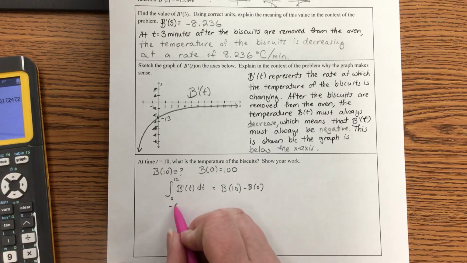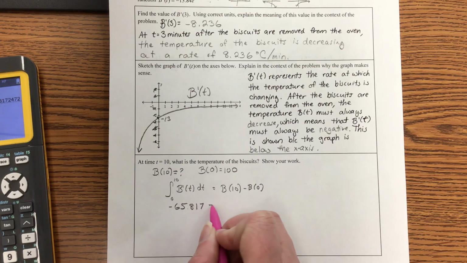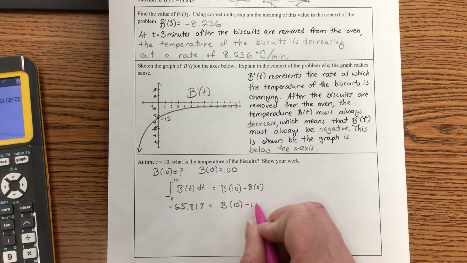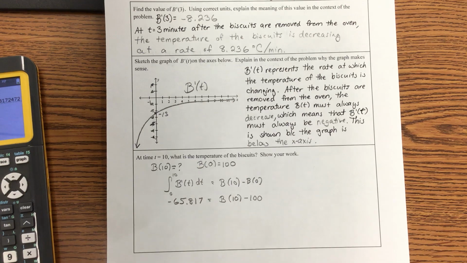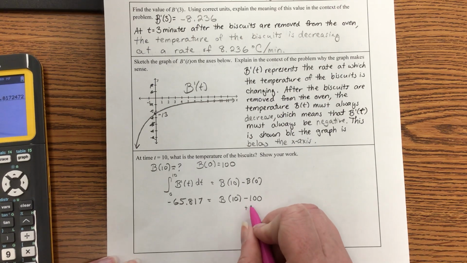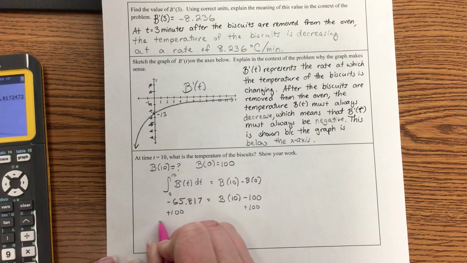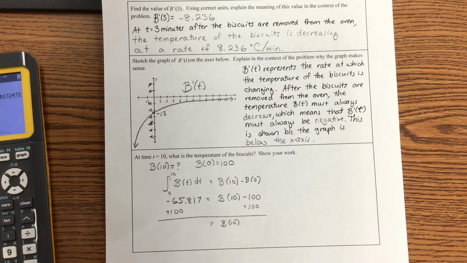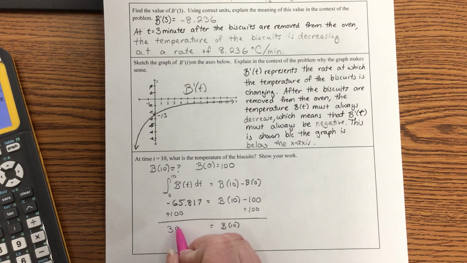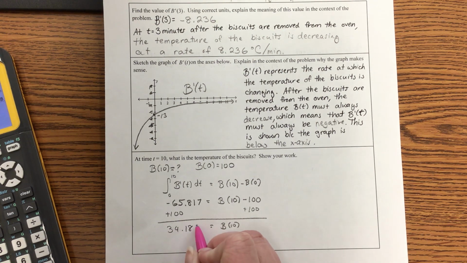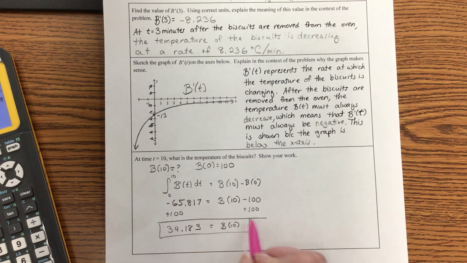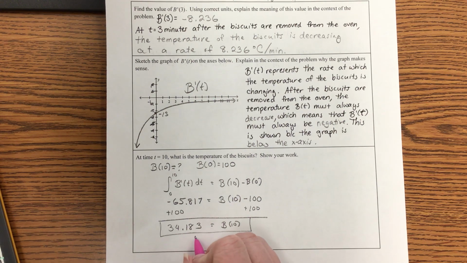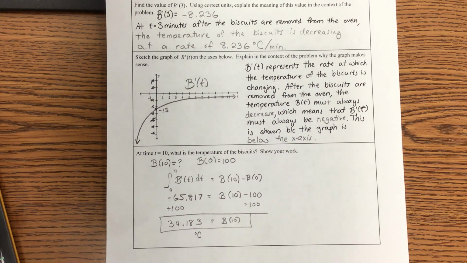Negative 65.817 equals B of 10, the thing we don't know, minus B of 0, which is 100. And then we are solving for B of 10, so we add 100 to both sides. B of 10 equals 34.183. Yay, we should probably take a label for that. B is temperature, so this is going to be degrees Celsius. Awesome. Next page.